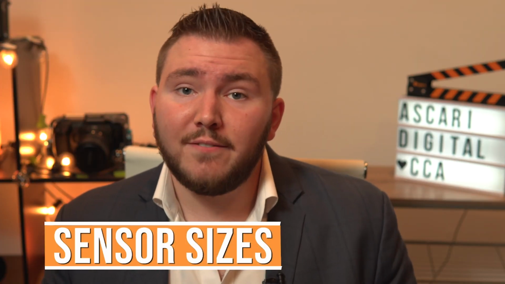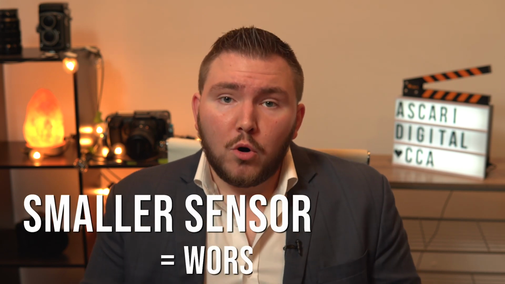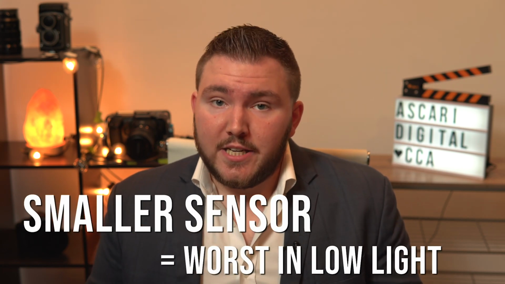So when you're talking about sensor sizes, you have, generally speaking, micro four thirds, which is your smallest sensor. Then you have Super 35 or similarly APS-C sensors, which is a little bigger. And then you have your biggest sensor, which is full frame. Now, each of these has a different performance in lighting. The smaller the sensor, the worse it is in low light conditions.